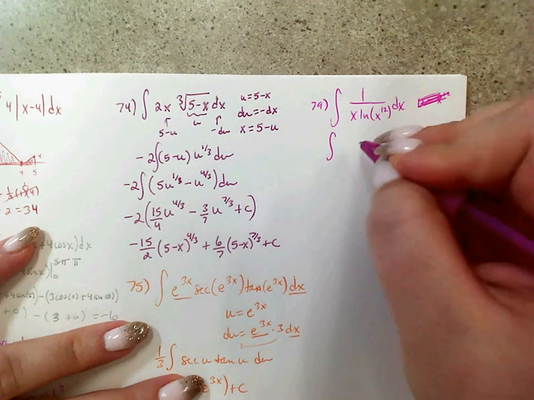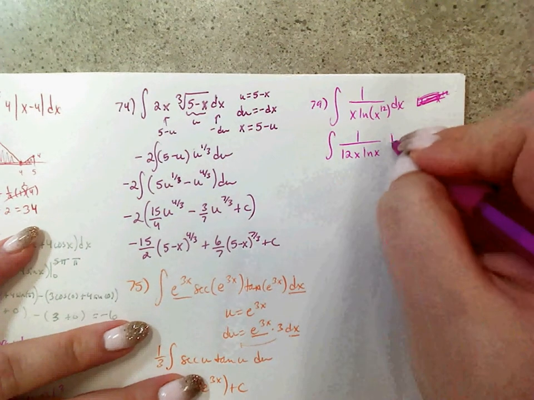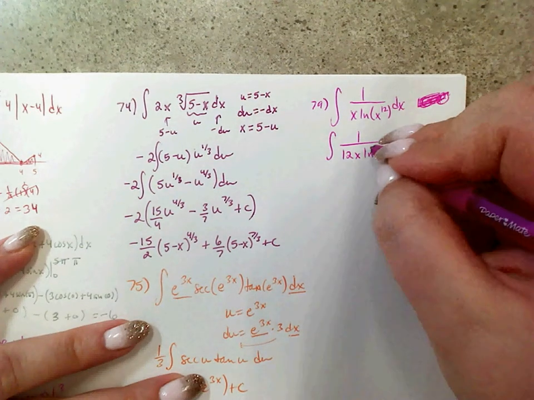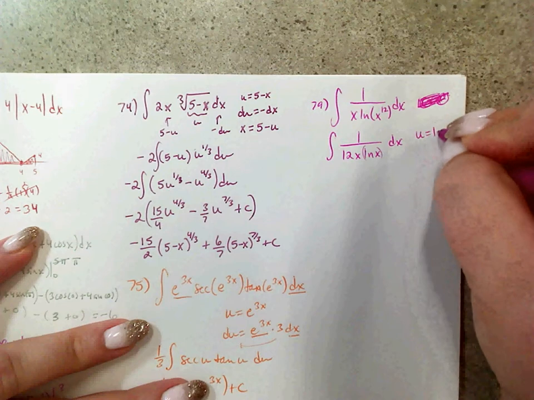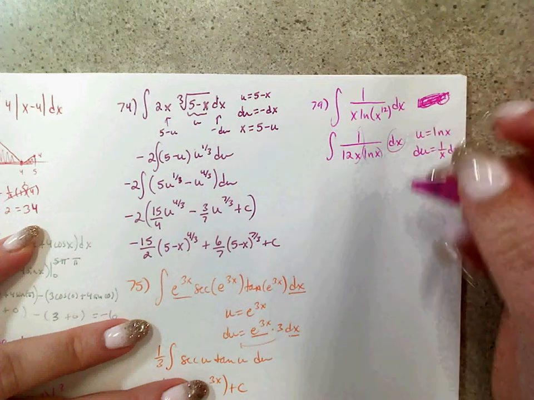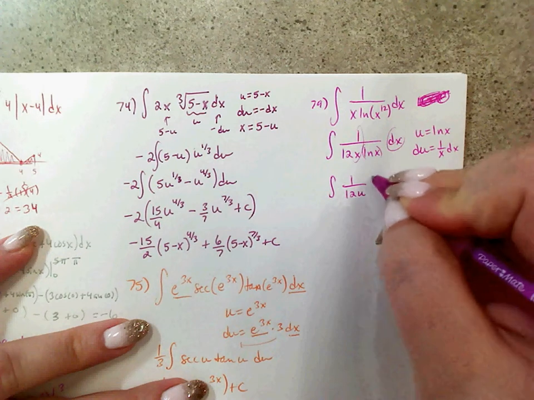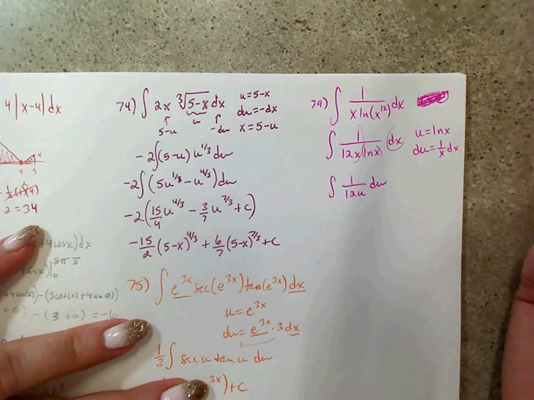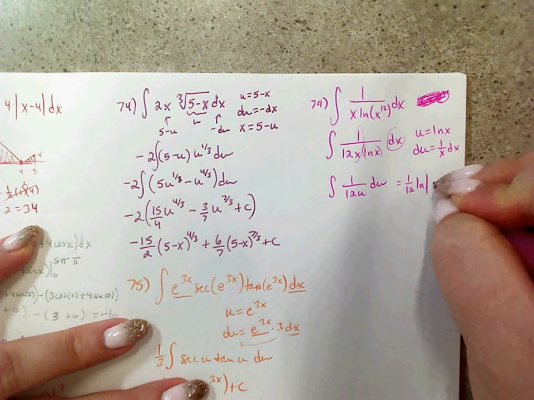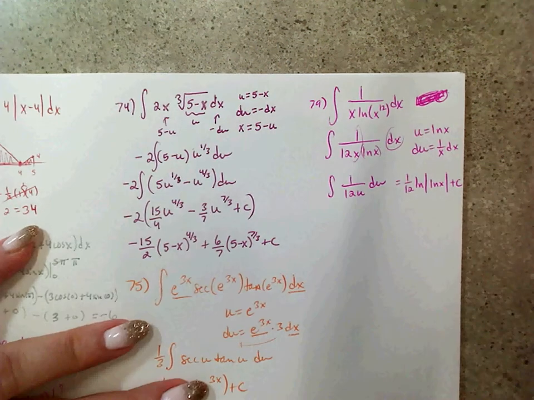So I'm going to say 1 over 12x times the natural log of x dx. And then I'm going to let u be ln of x, and du is 1 over x dx. So I've really just got the integral of 1 over 12u du, or 1/12 the integral of 1 over u, which is 1/12 natural log of the absolute value of u. And u is natural log of x. Well, there you go. Interesting.